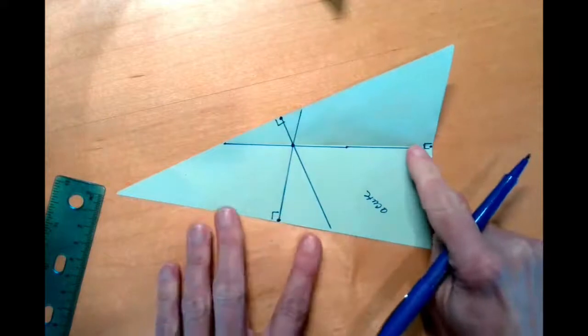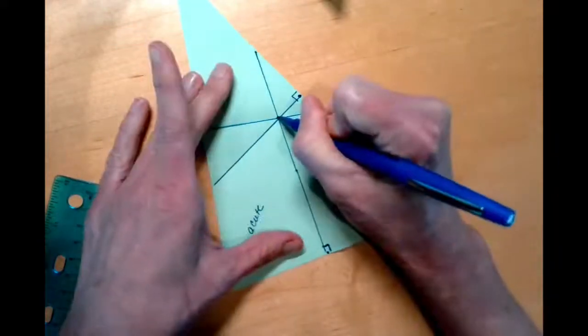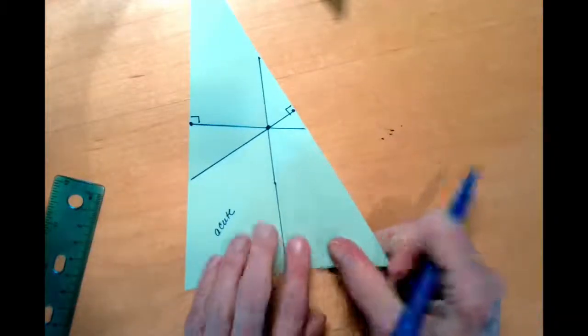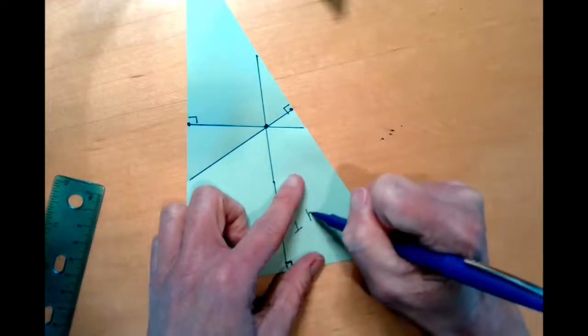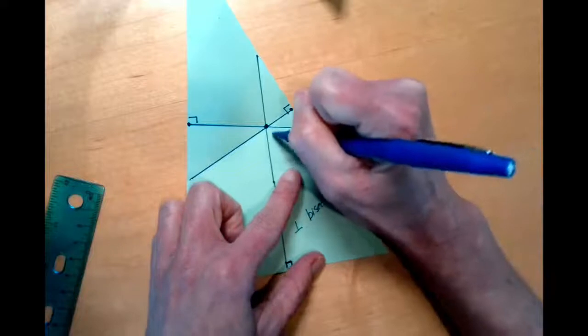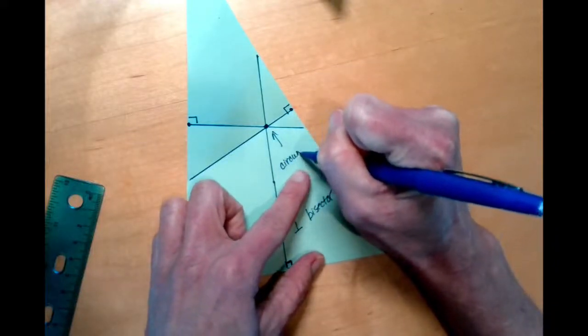Each of these three lines is perpendicular to the side. This point here of an acute triangle for my perpendicular bisectors intersects at this point of concurrency that we call the circumcenter.